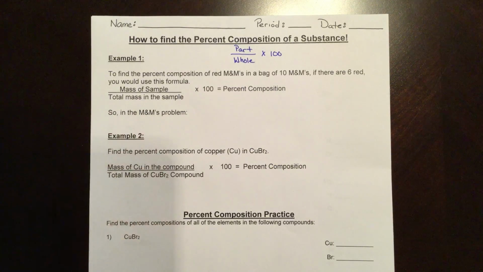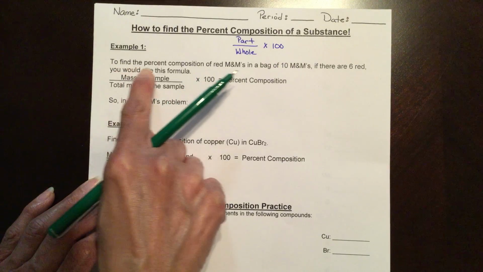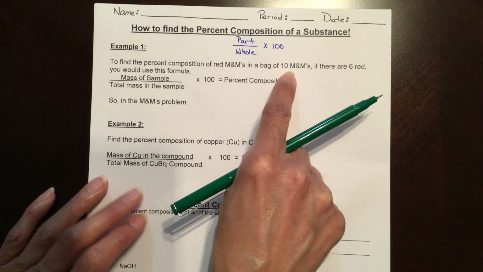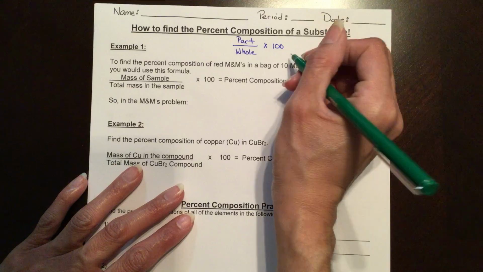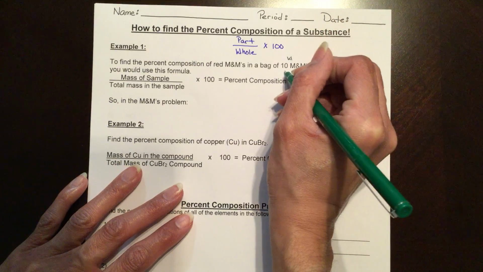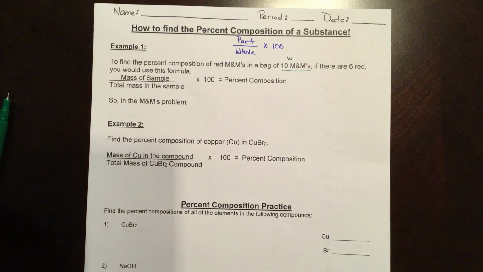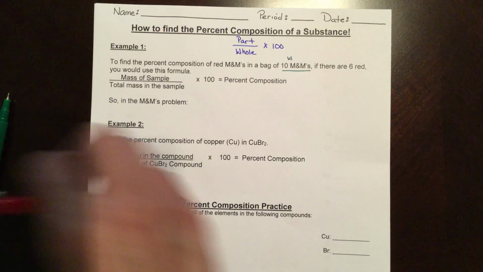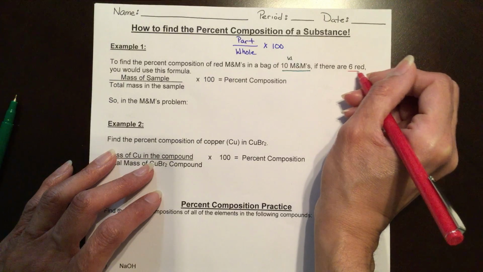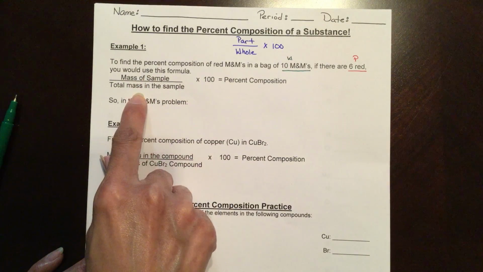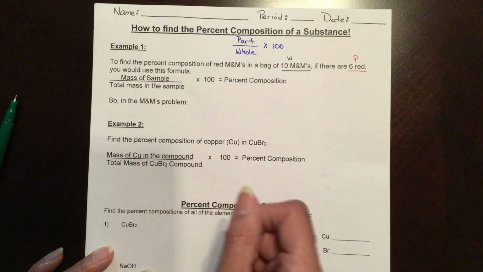So let's start with the first example. It says, to find the percent composition of red M&Ms in a bag of 10 M&Ms, this is going to be your whole. If there are 6 red, this is the part, you would use this formula, okay?